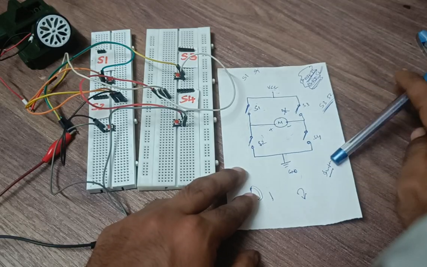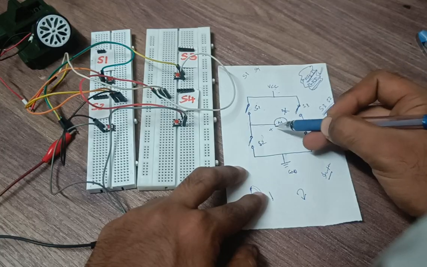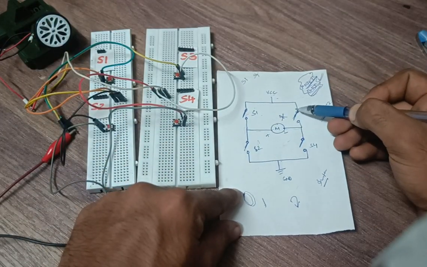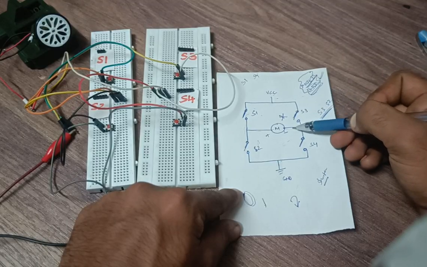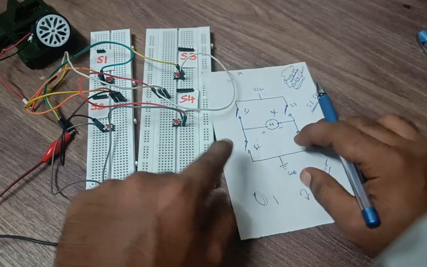Guess why? Because however the circuit completes, the terminals have been switched. Nothing but the positive is now flowing through the motor in this direction, and the terminals are being switched.